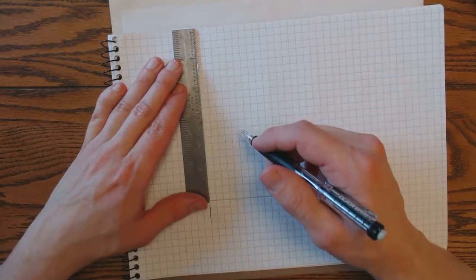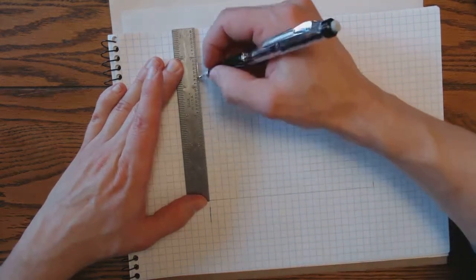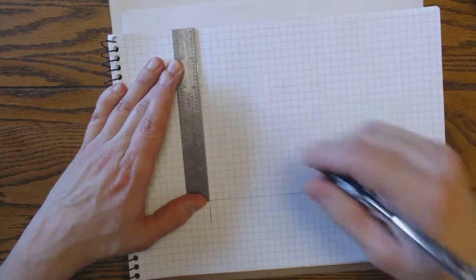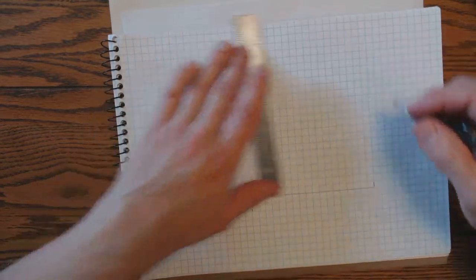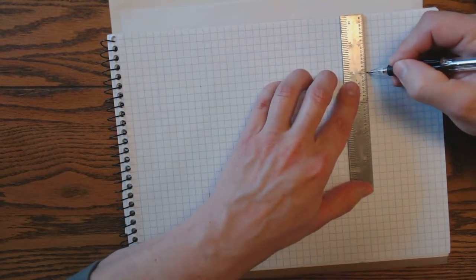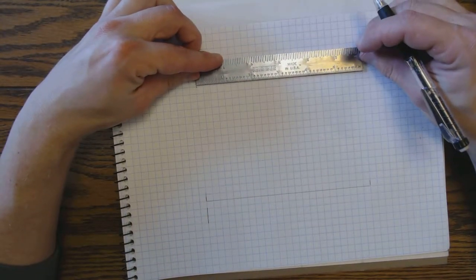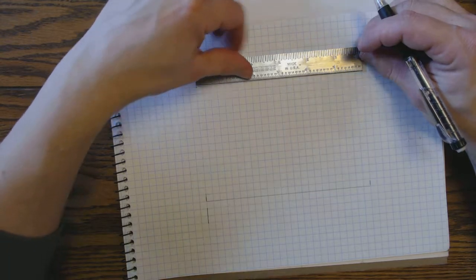We're going to go 4 inches up this way. 1, 2, 3, 4. And 6 inches across. One view's plenty. We don't need 2.